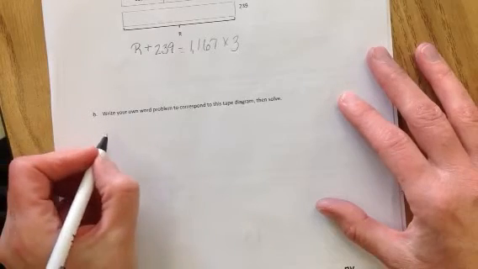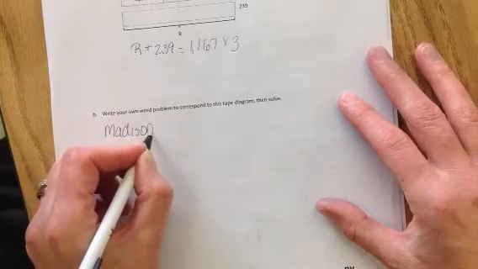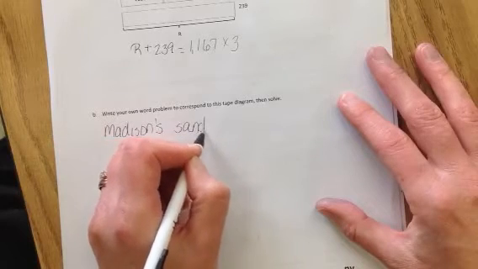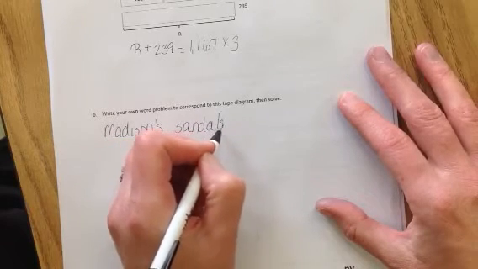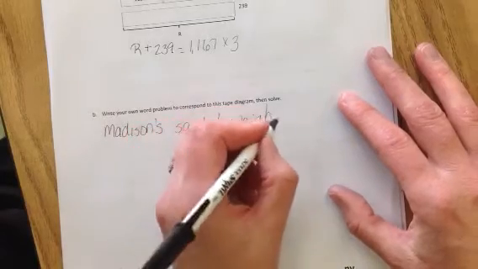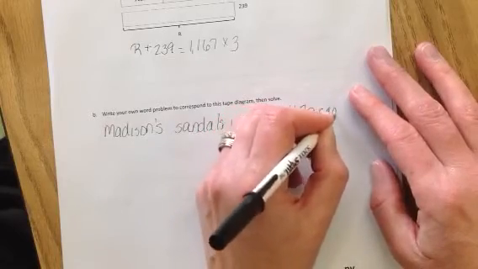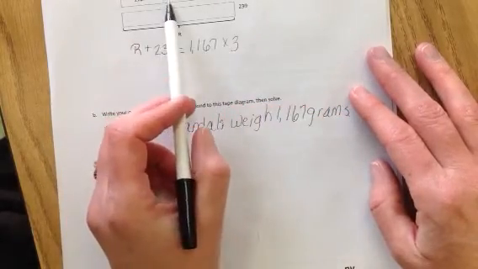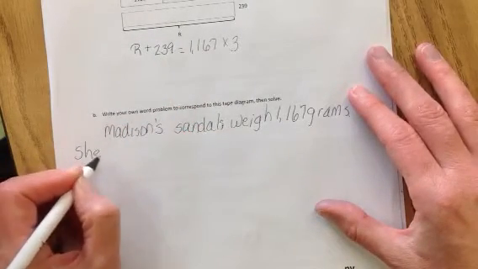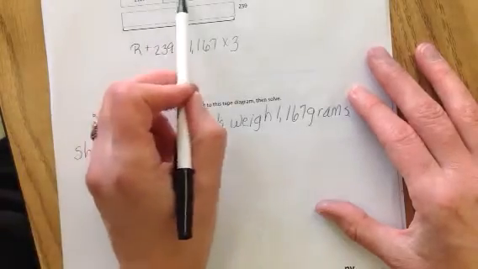We could say Madison's sandals weigh 1,167 grams. Okay, notice I have to use the numbers that are up here. She bought 3 pairs that were different colors. Because remember, I have 3 of them.